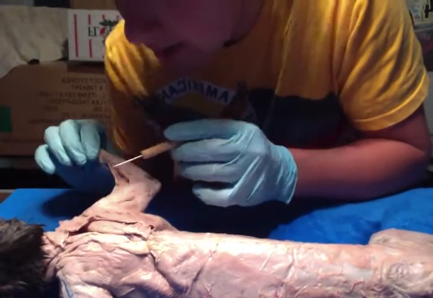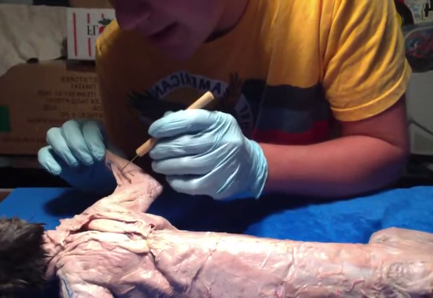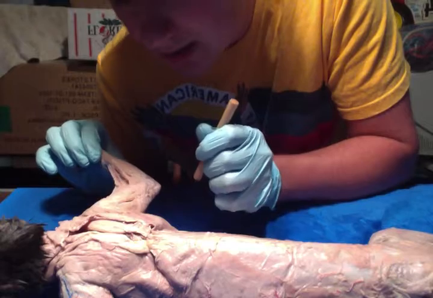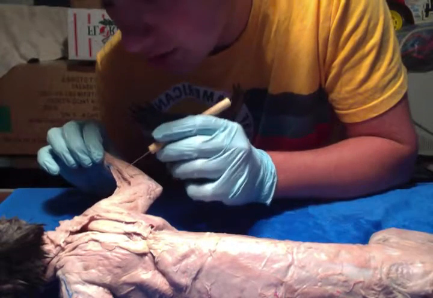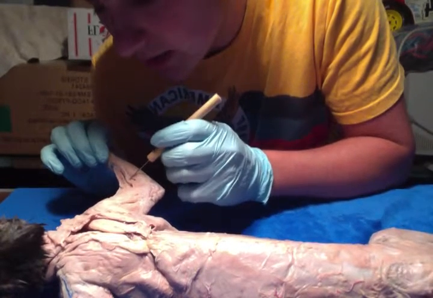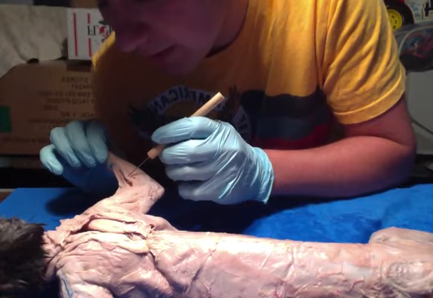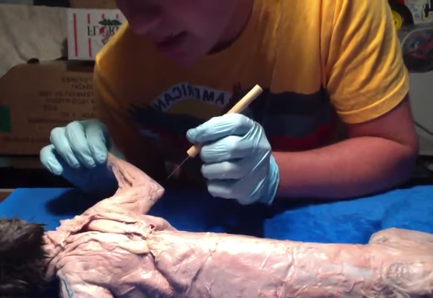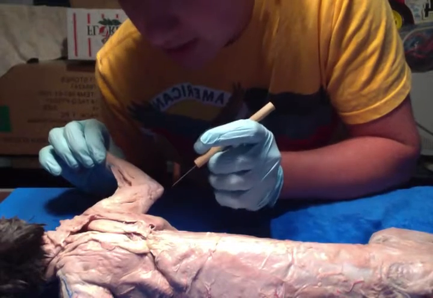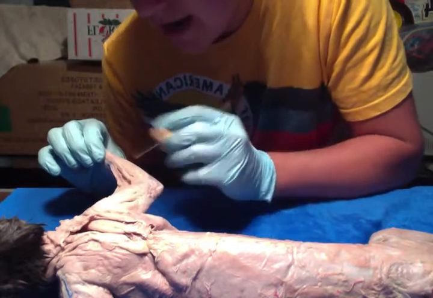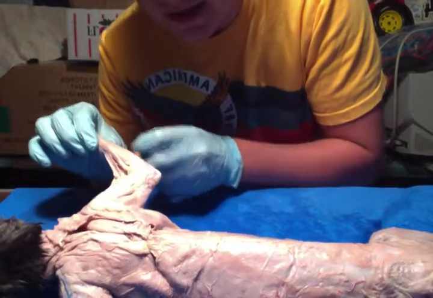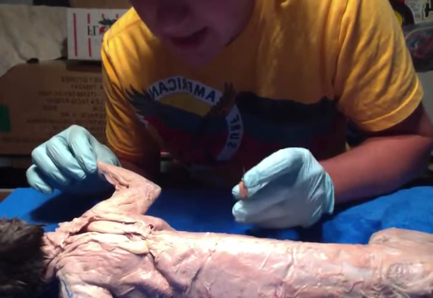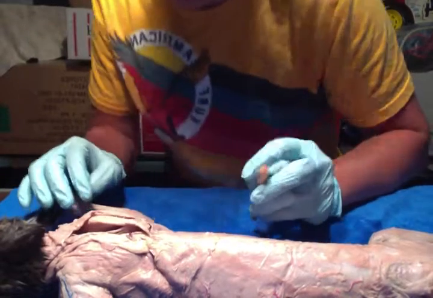And then you have your extensor carpi radialis longus, which extends and abducts the hand at the wrist joints. And then you have your extensor digitorum communis, and then your extensor digitorum lateralis, and they both extend the phalanges, the wrist, and the elbow. And then you have your extensor carpi ulnaris, which extends and adducts the hand at the wrist joints.